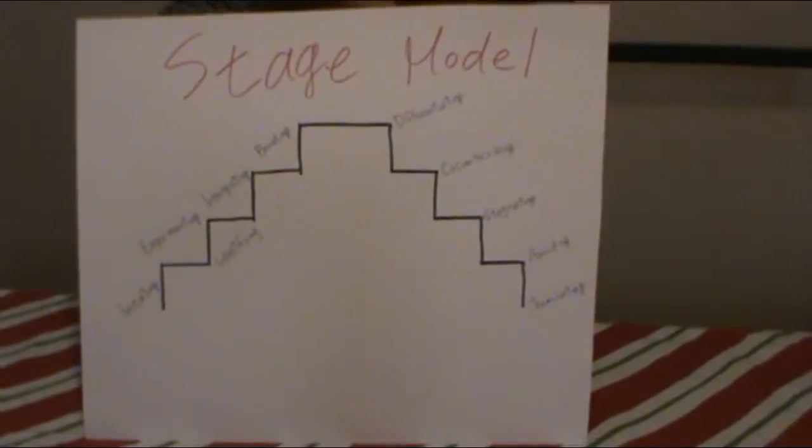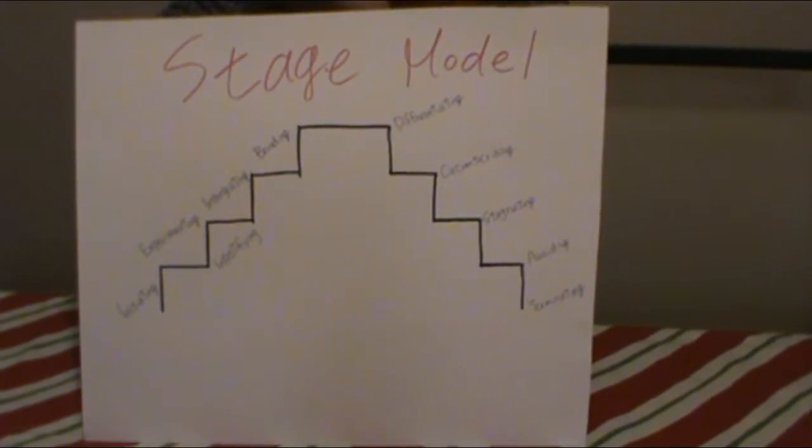The stage model is from the U.S. Western perspective and the linear movement of life. The stages of the stage model are initiating. This is defined as scripted behavior. This is when you begin talking to the other person.